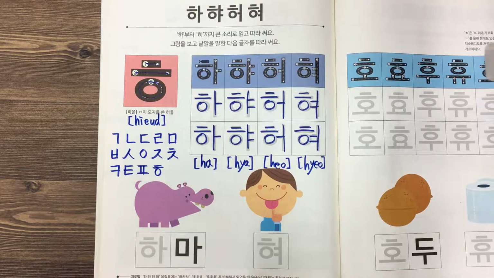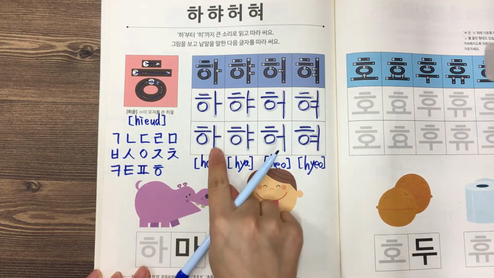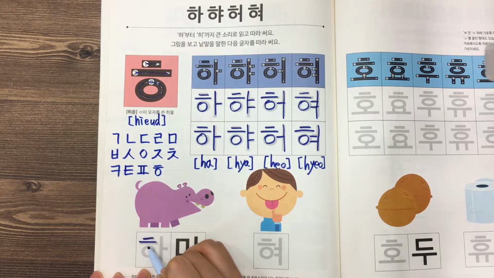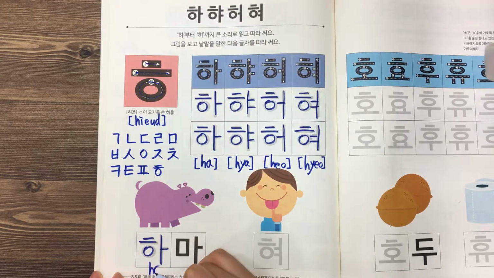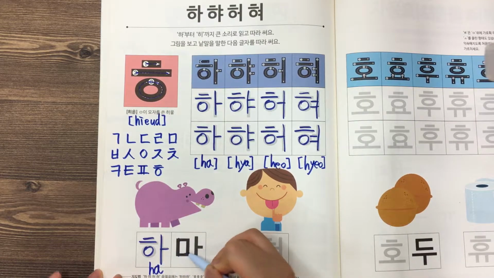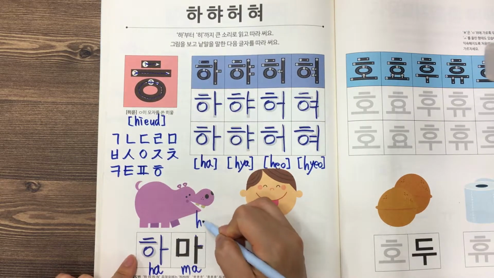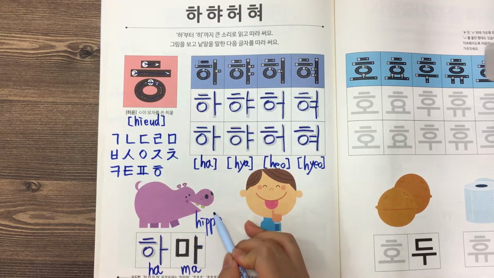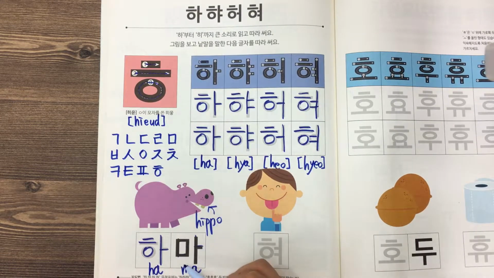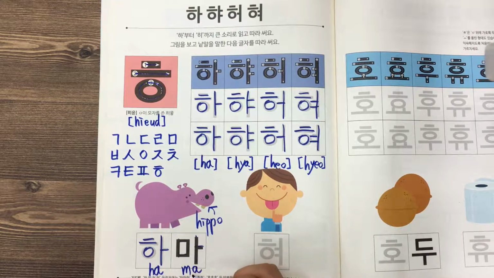Then let's have a look at the picture below. First one, this is the same letter. Here H plus A, so this is ha. And we learned 미음 before. M plus A is 마. So this is 하마. 하마 is hippo. Hippo in Korean is 하마. It's very cute. 하마.